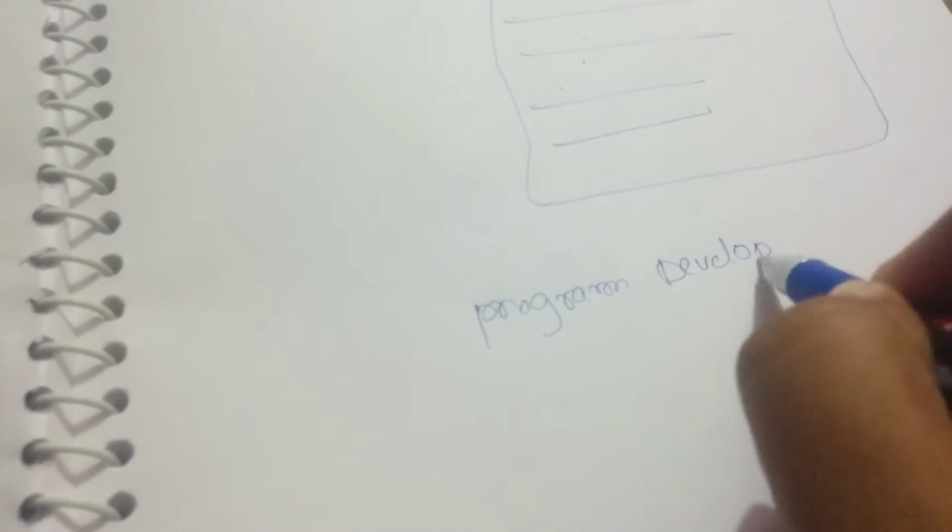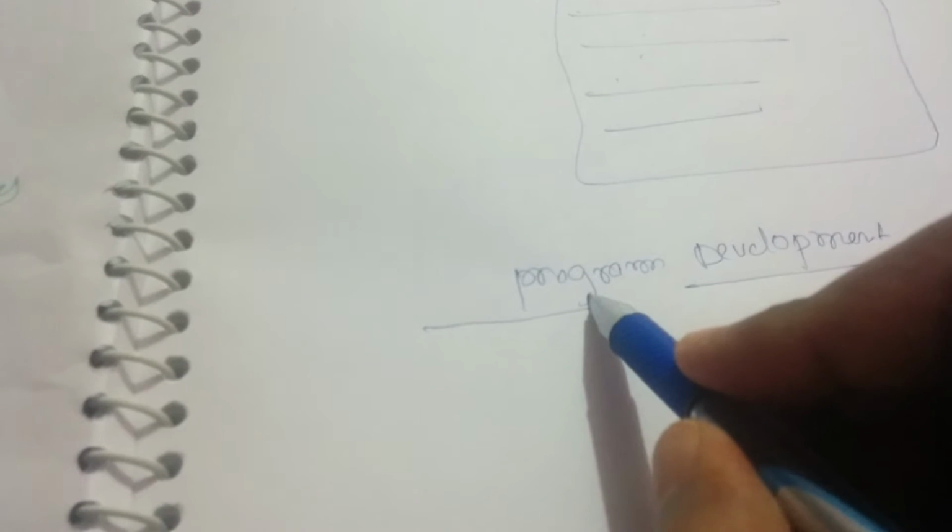Next, program development. How to develop a program? I told you a program is nothing but a set of instructions. You want to ask the computer to do a certain task. How can you ask the computer? Using a program. How can you actually develop this program?